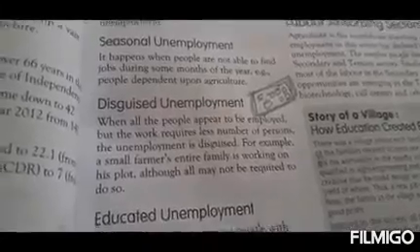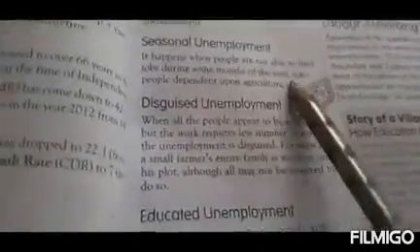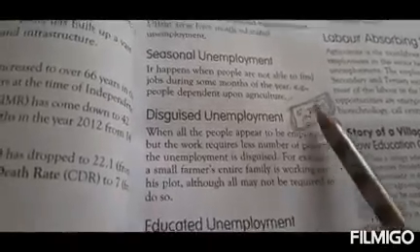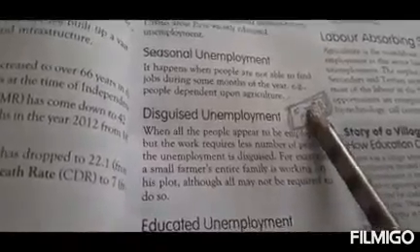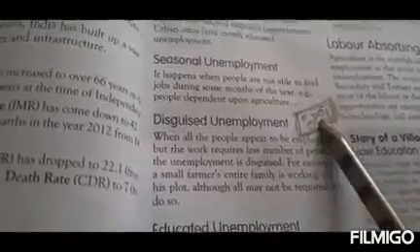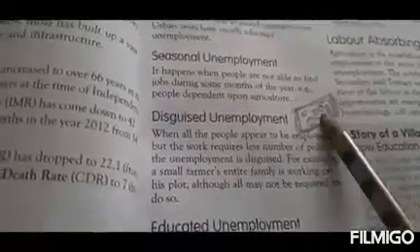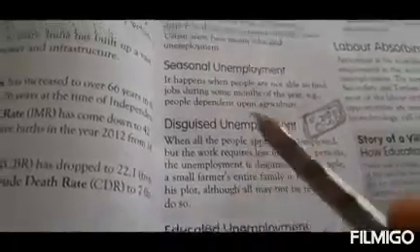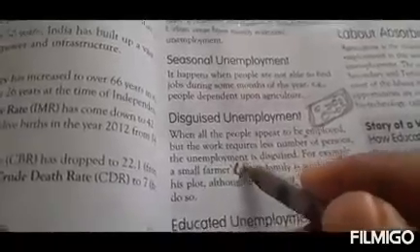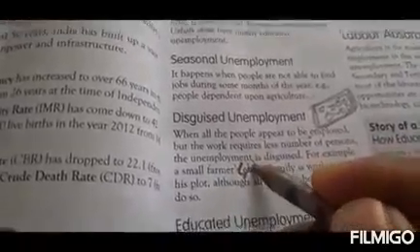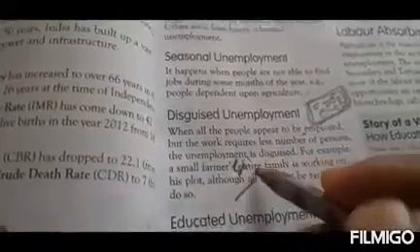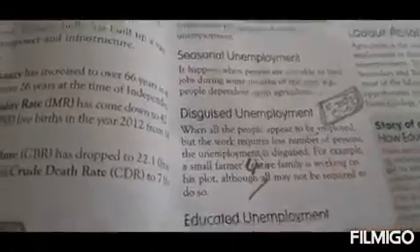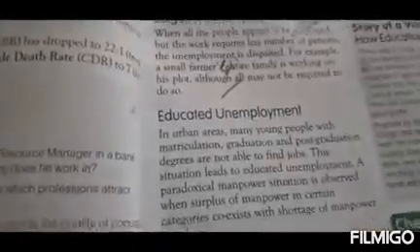Okay, I mean to say, if I have a field or a piece of land that can accommodate only 5 people, but it is utilizing 10 people with no added benefit, that means the extra 5 people are disguised unemployment. The 5 people are disguised unemployed people.